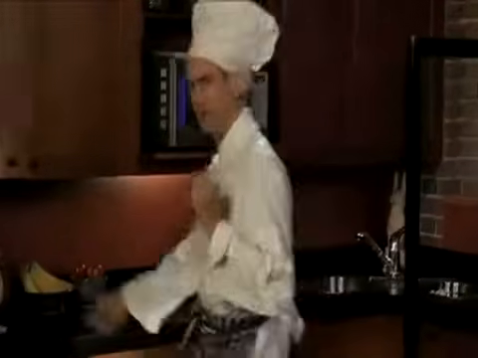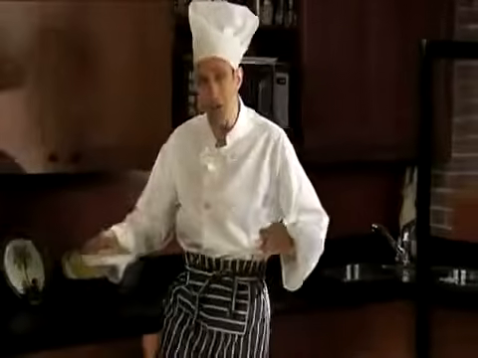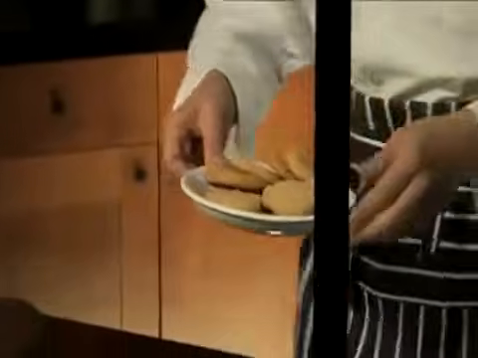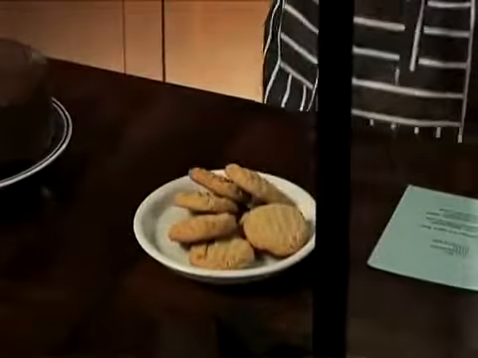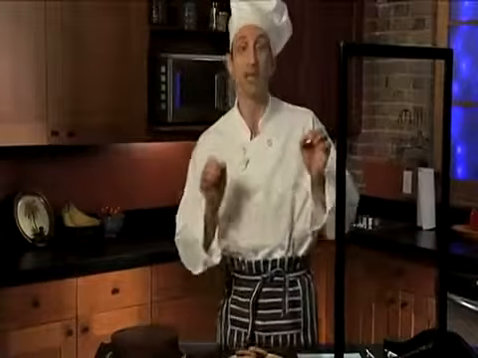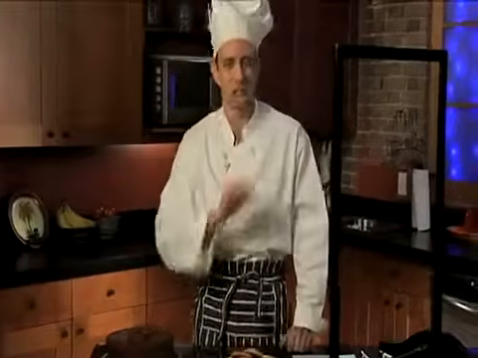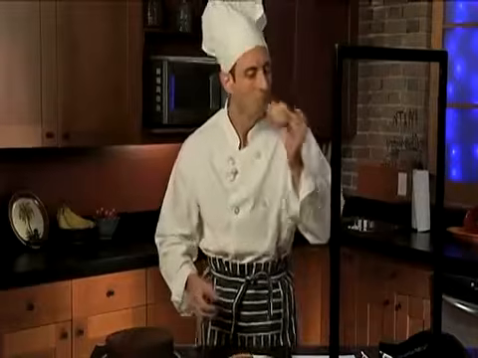If you understand the measuring tools and the abbreviations, you will be able to measure and add the ingredients with accuracy and precision, thereby increasing the probability of a successful cooking experience. Good cookie.